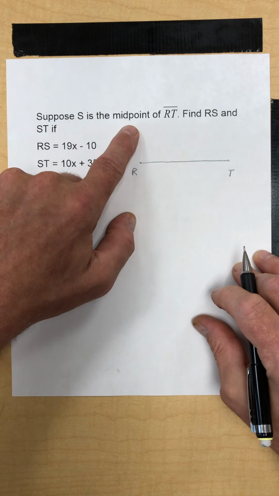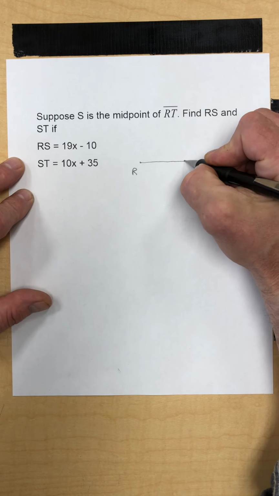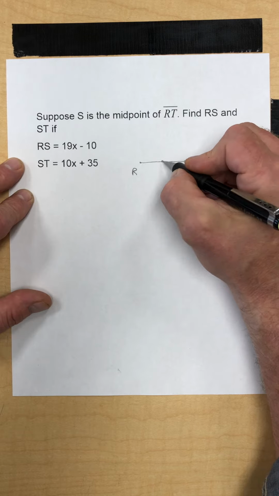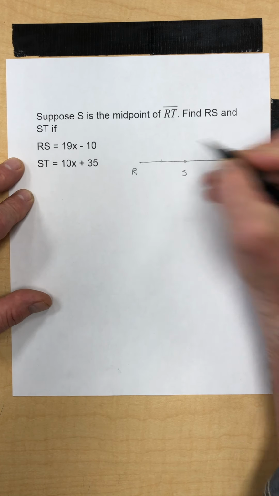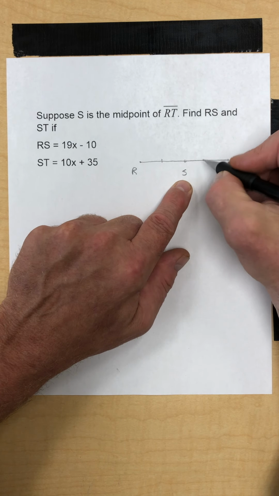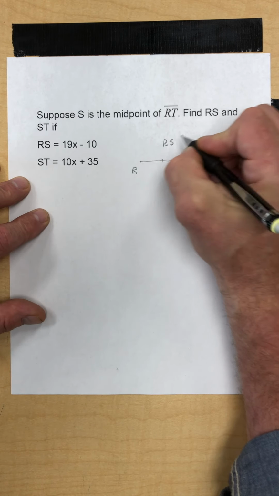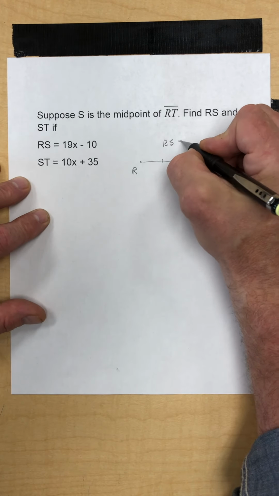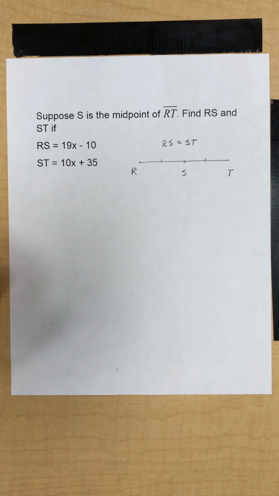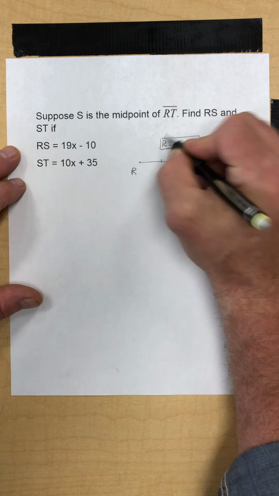And it says that S is the midpoint. That means that it has to be right in the middle. So S is the midpoint, which means that this segment right here from R to S has to have the same length as this segment, ST. So I have to have RS, the length of segment RS, equal to the length of segment ST. And notice that you are using a different relationship here than the segment addition postulate.